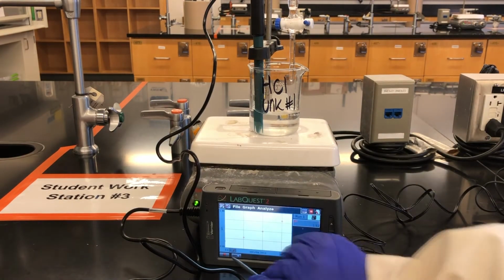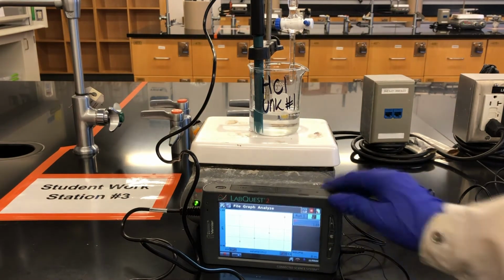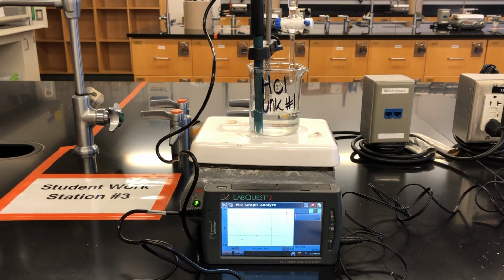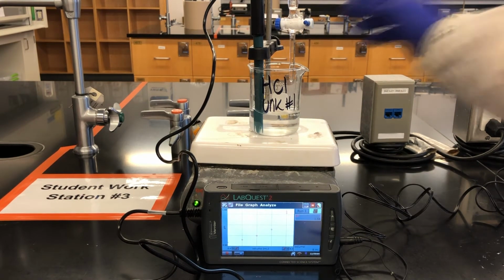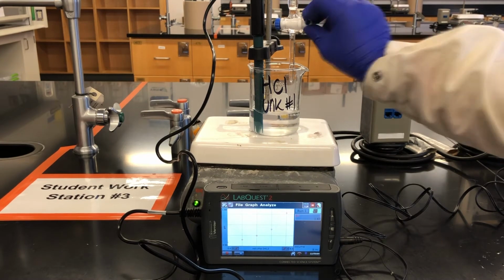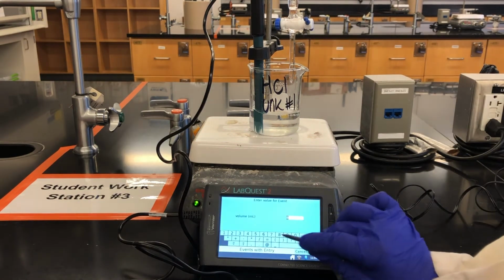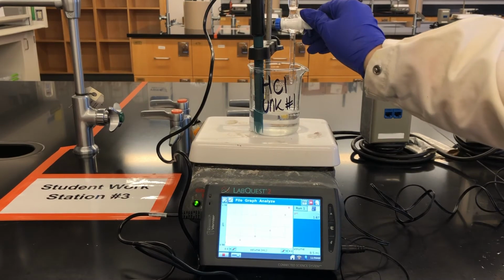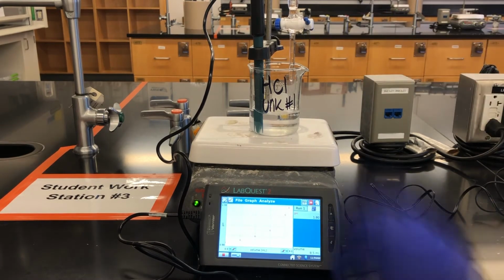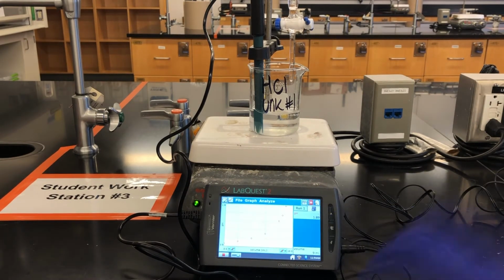As we approach the endpoint, we reduce the amount of titrant added between each data point from 2 milliliters to 0.5 milliliters, and then finally down to dropwise additions. We continue adding dropwise additions of titrant until the HCl solution turns pink and remains that color. This volume is the end point.